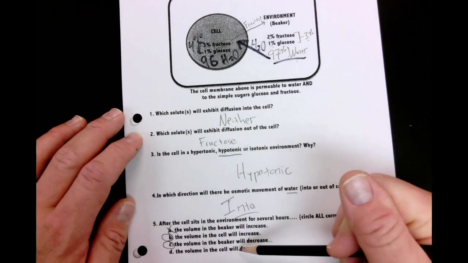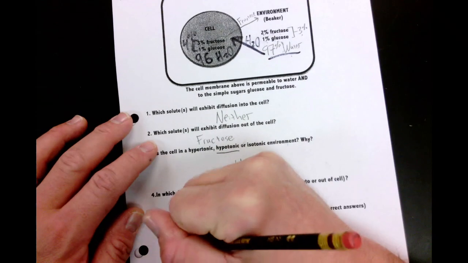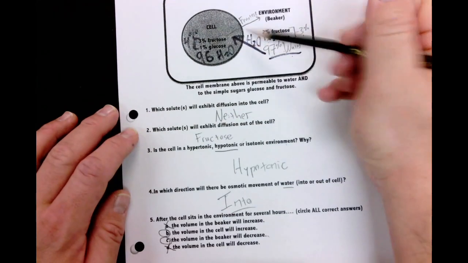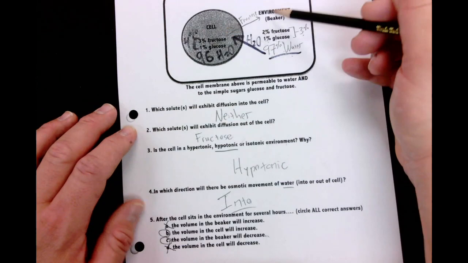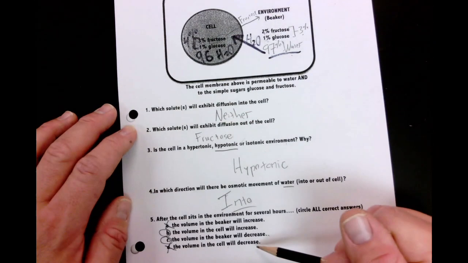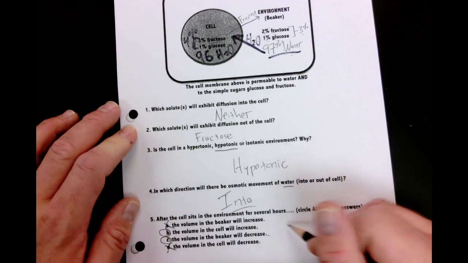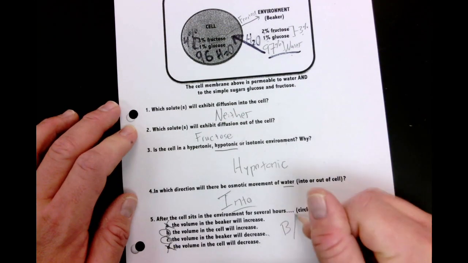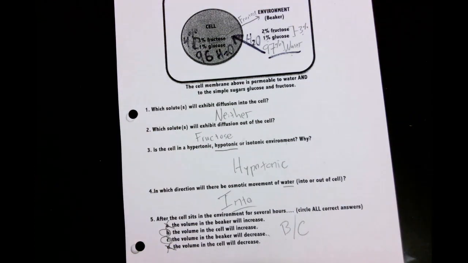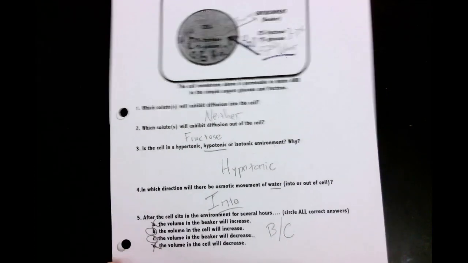The volume of the cell will decrease. Well, that's not right, because the cell, as we said, is gaining water from the environment. So the volume of the cell wouldn't decrease, it increases. So for number 5, you should circle B and C, okay?